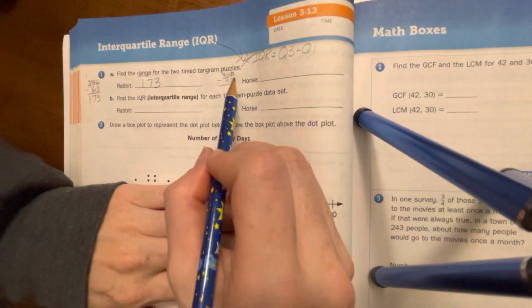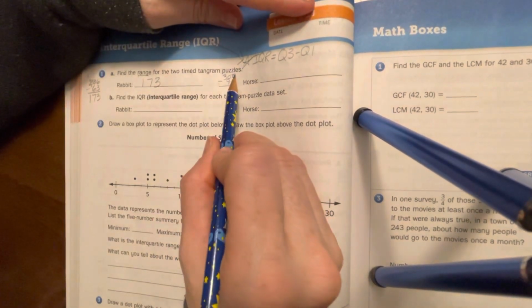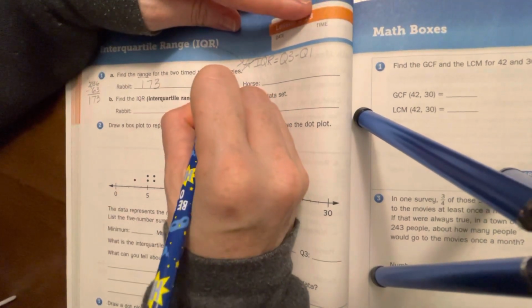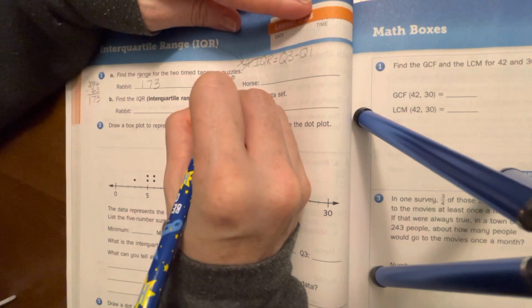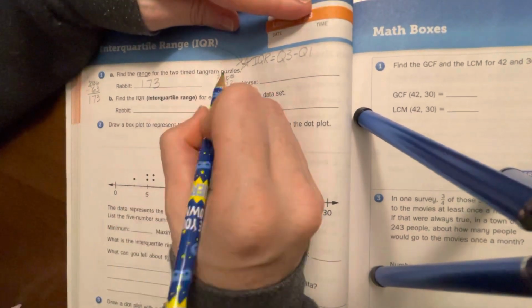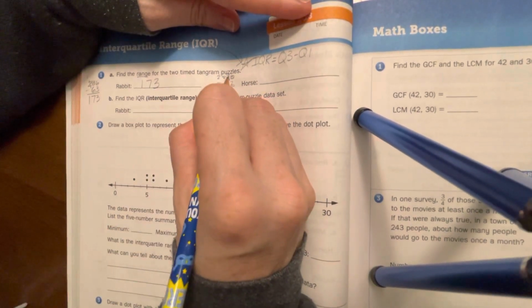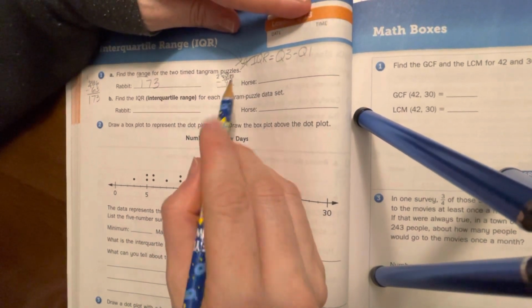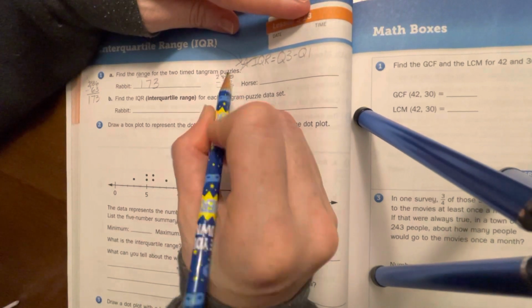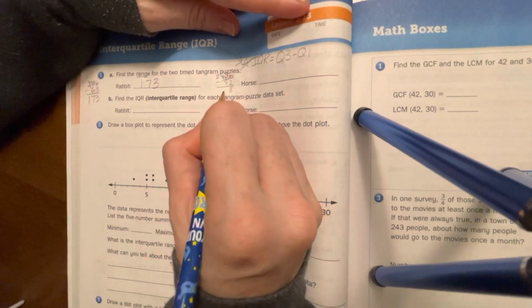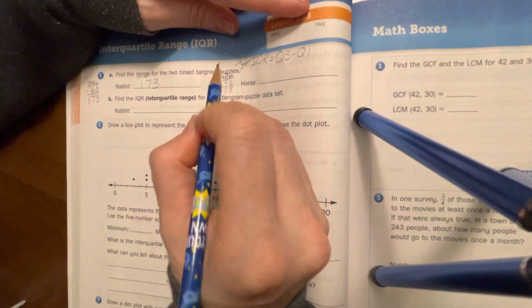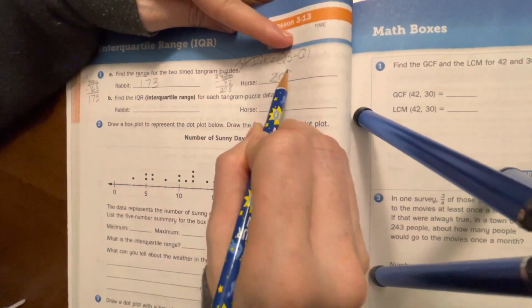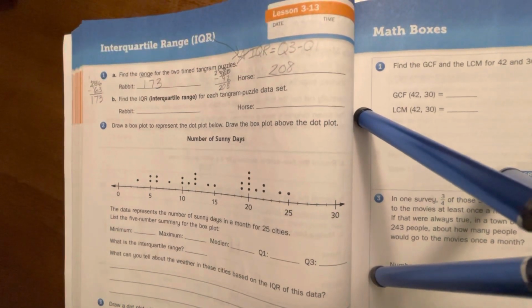And then for the horse, we can't subtract or borrow with 0, so we have to go to the 3. That becomes a 2. That becomes 10. Borrow now from that 10, that becomes a 9. And now this is a 10, so 10 minus 2 gives me 8. 9 minus 9 gives me nothing, and 2 minus nothing gives me 2. So our horse's range is 208 for the whole data set.